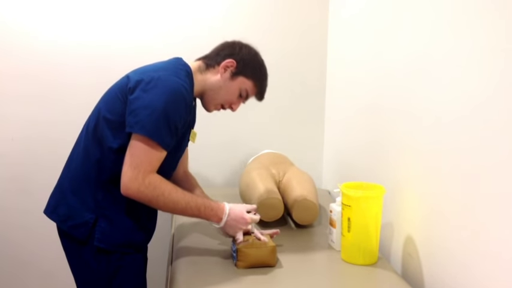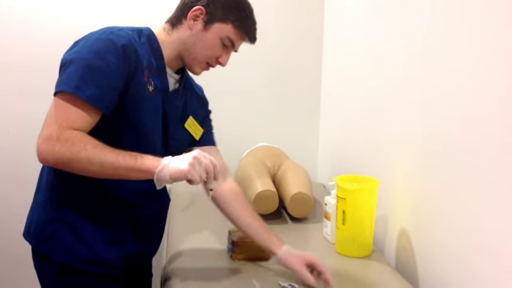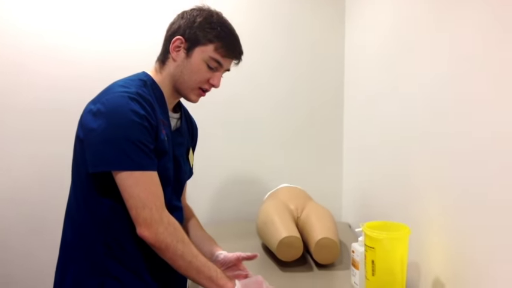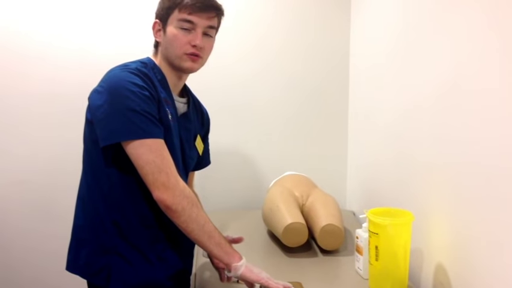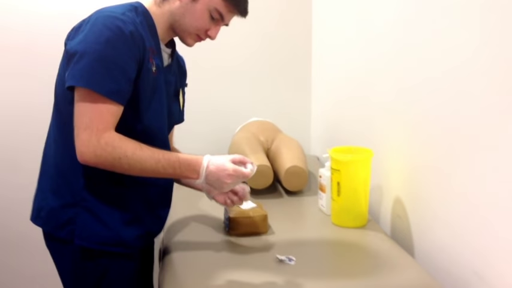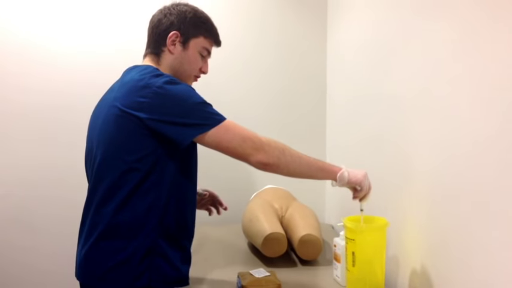I'll pull the skin taut, release quickly, and then put some gauze pad right on top. So in the case of heparin, what we want to do after we inject it is we just want to keep hold for 30 to 60 seconds after. I'll then put the sheath back onto the needle and dispose into a puncture-proof container.